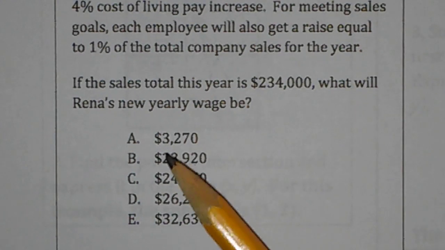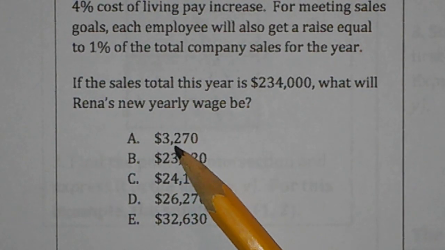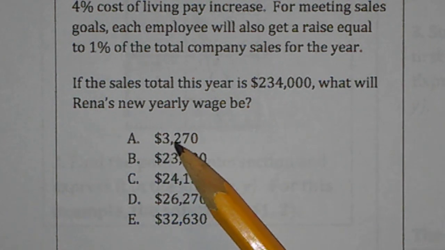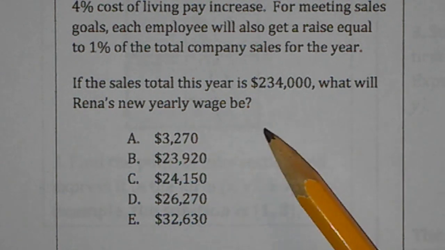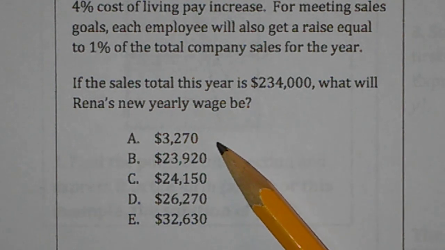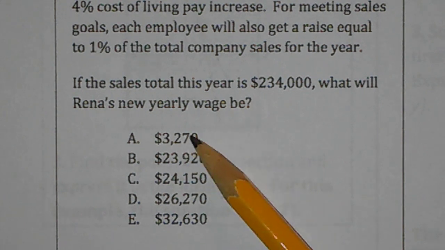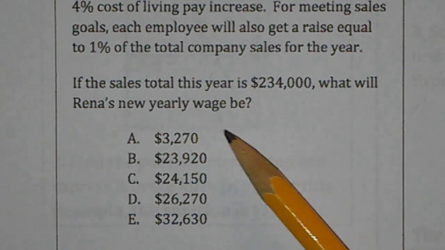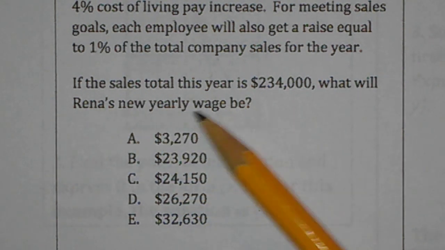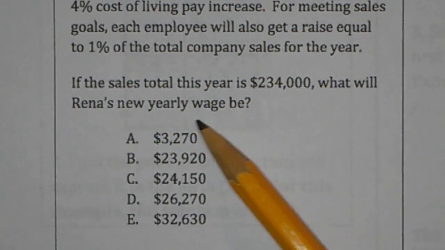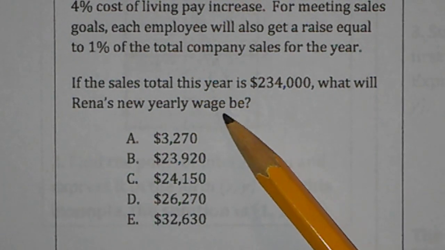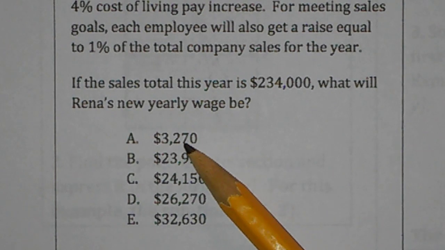Now, I ask myself when I see an answer like that, why would they pick that? Why would they put that number, such a small number? Because I'm guessing that some students will figure out how much her salary is going to go up, what her raise will be. Maybe that's what her raise will be. And they didn't check that. You don't want to know what her raise will be. You want to know what her new wage is going to be, how much total she makes. That's how much it's going up.